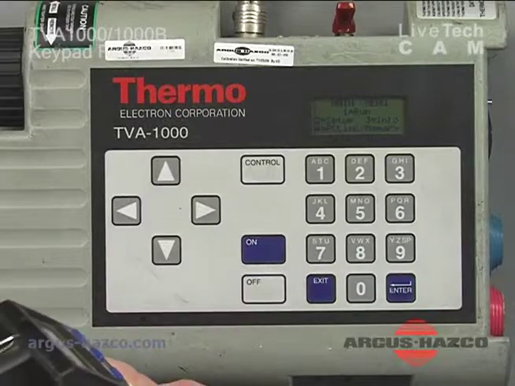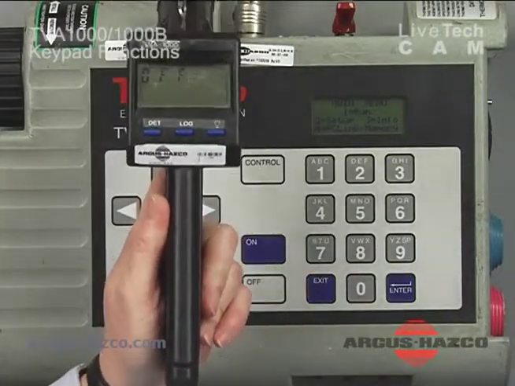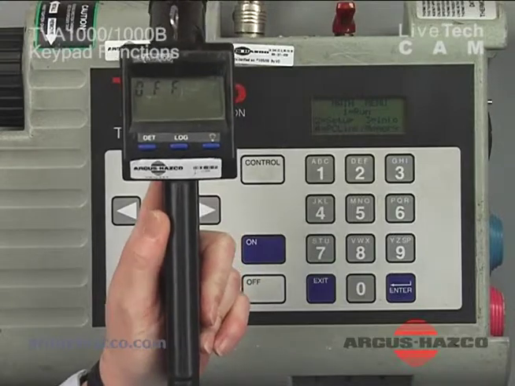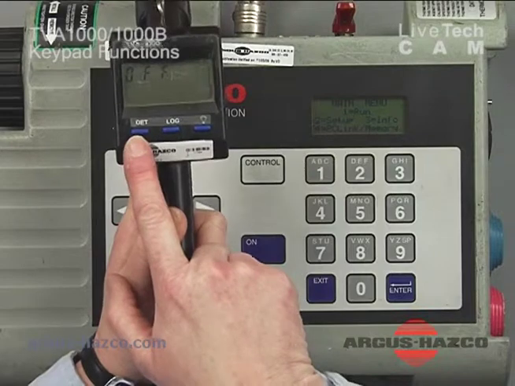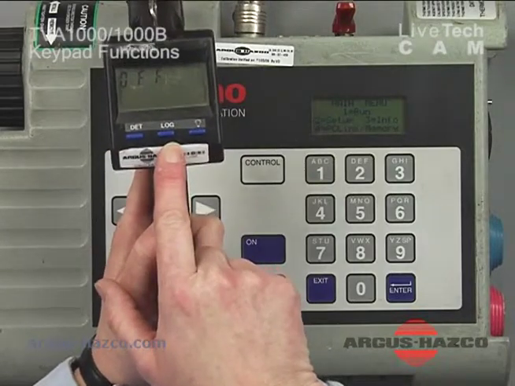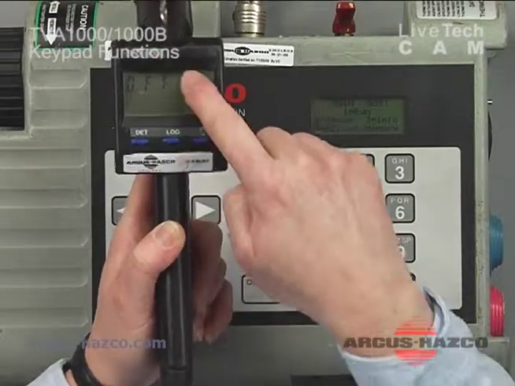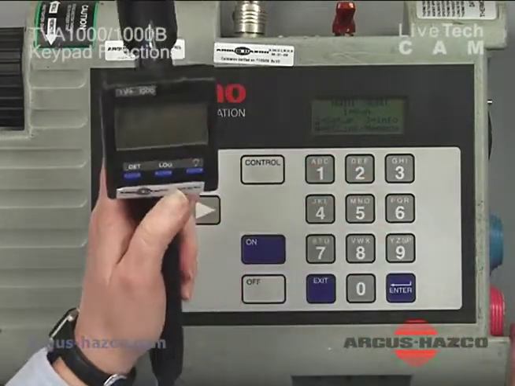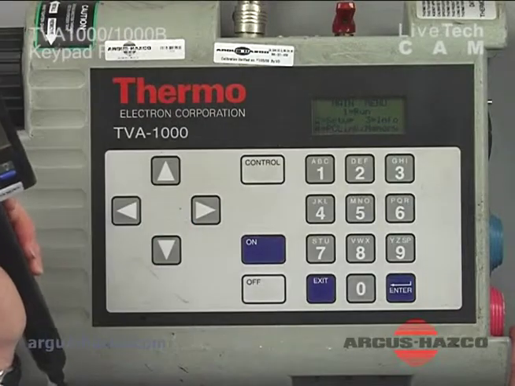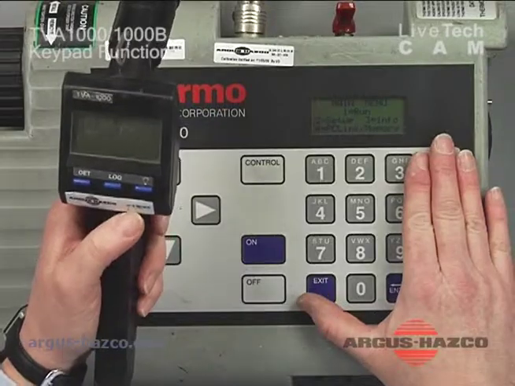On our handheld display, right now it's stating off, but while the unit is on and running, we can change our detectors by pressing the detector key, stop and start data logging with our log key, and also turn on the backlight for the handheld display. This is a handy little display, so we can be just watching our probe instead of trying to look back down at the instrument panel.